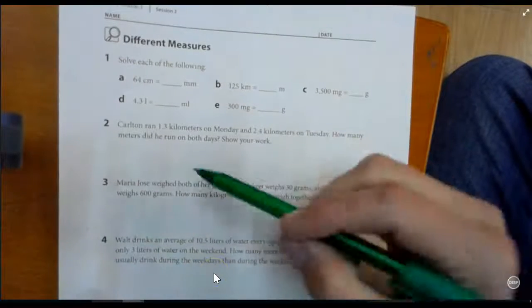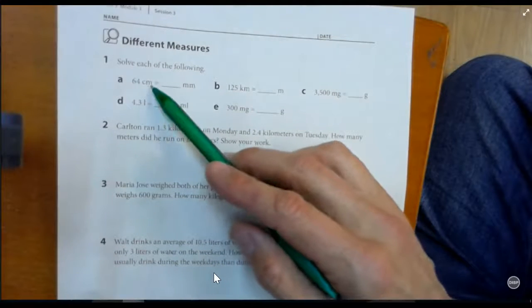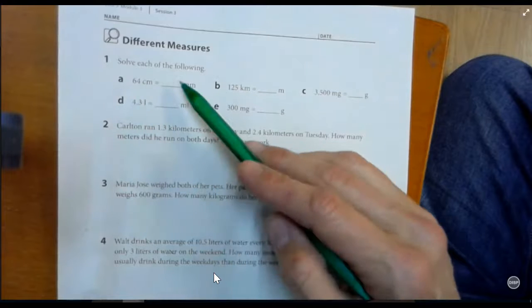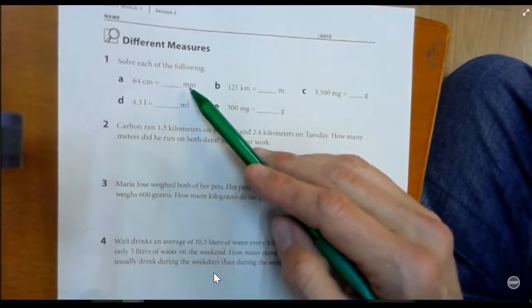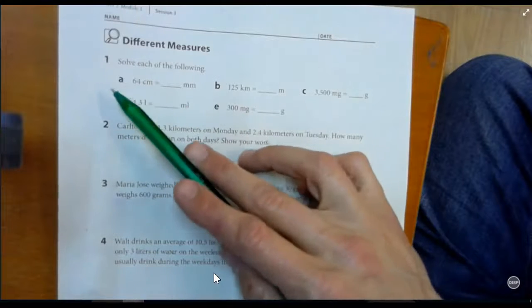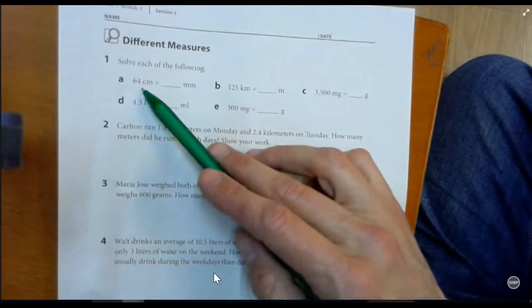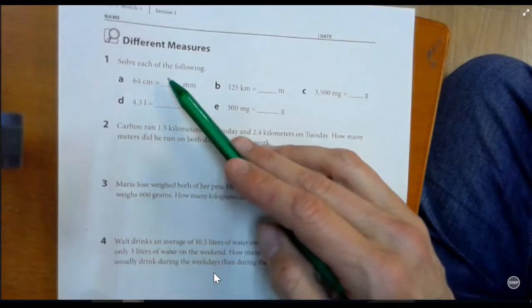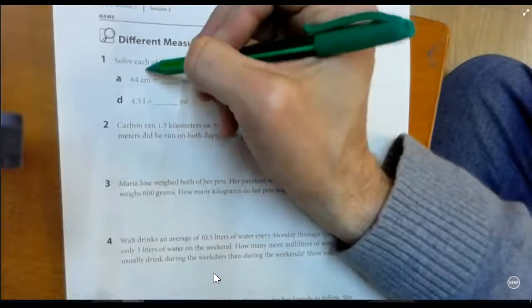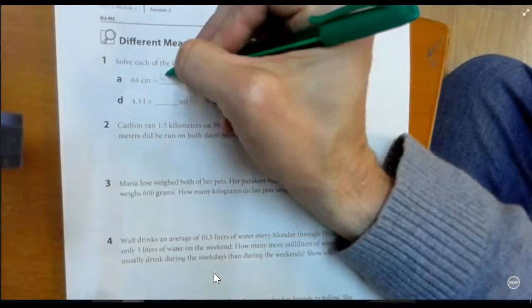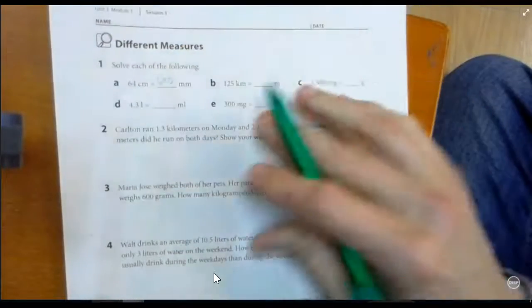Right. So when you're dealing with these problems, you really do need to know where you're starting and where you're going. So centimeters to millimeters. Millimeters are smaller than centimeters. In fact, compared to a meter, it's 100 centimeters in a meter, and 1,000 millimeters. So this is a factor of 10. So if we're going from 100 to 1,000, 64 times 10 would be my answer, or 640 millimeters.